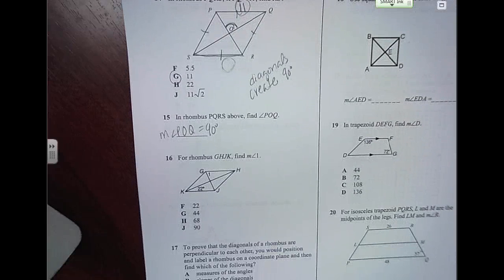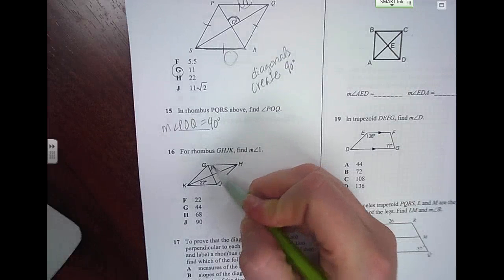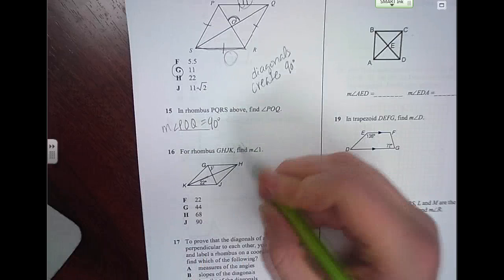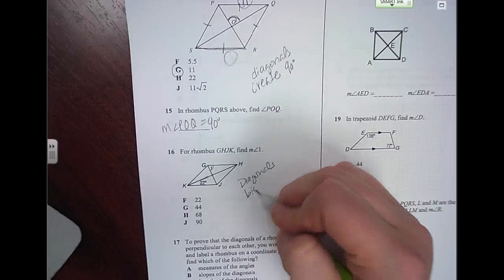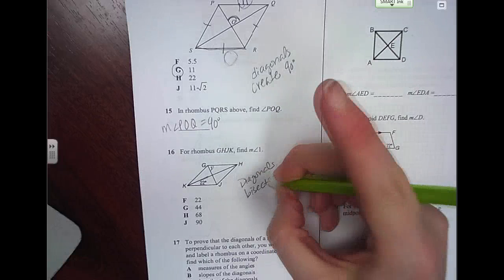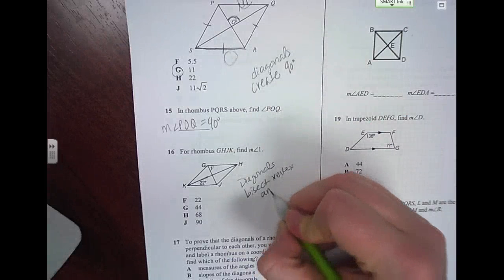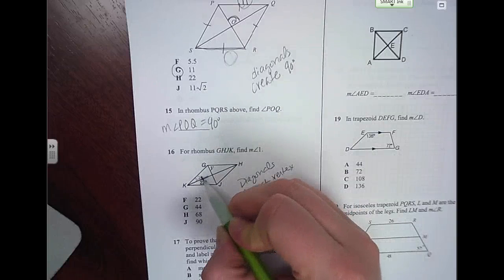Number 16. In this rhombus, find the measure of angle 1. Okay, so the thing to remember about a rhombus is the diagonals bisect each other. And that's something you want to make sure you remember. Diagonals bisect, sorry, not each other. Diagonals bisect vertex angles. So if this is 22, this is 22.